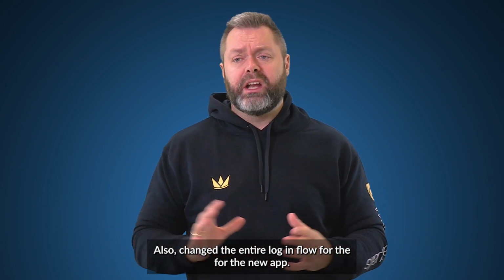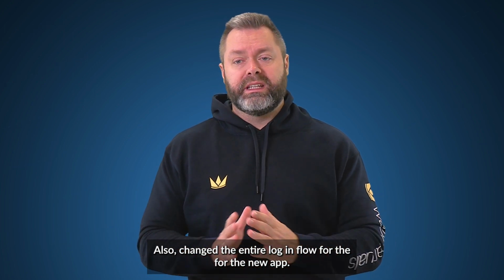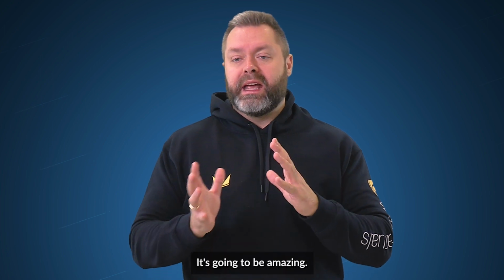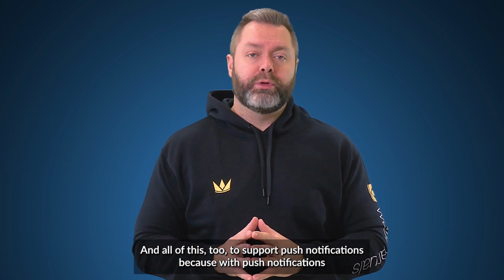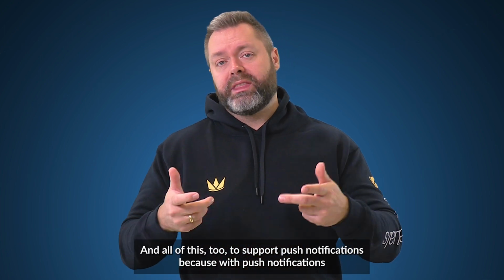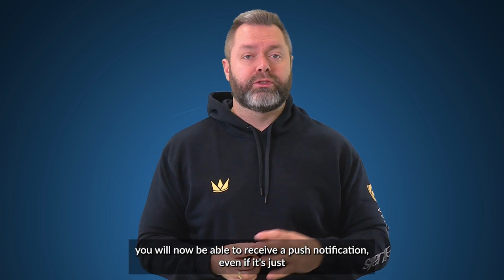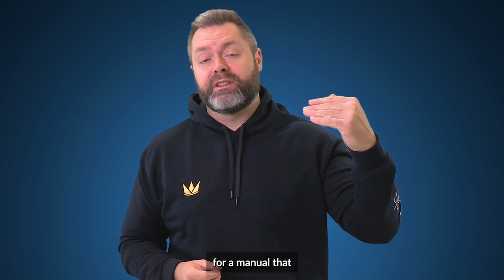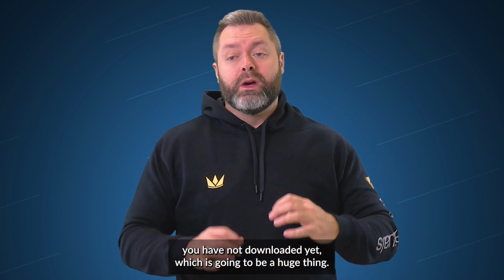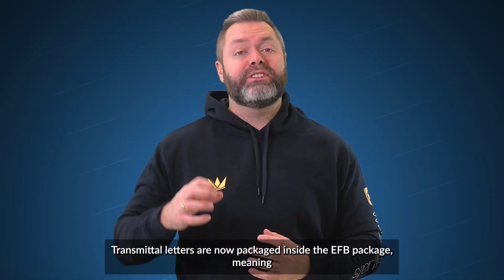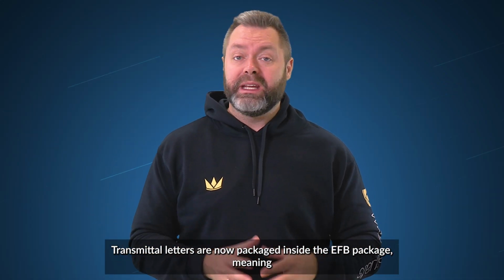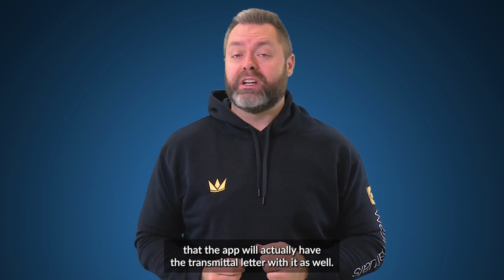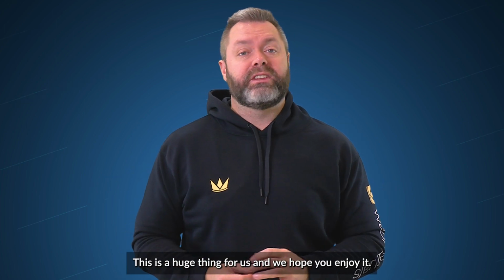Also, we changed the entire login flow for the new app. It's going to be amazing, and all of this is to support push notifications, because with push notifications you will now be able to receive a push notification even if it's for a manual that you have not downloaded yet, which is going to be a huge thing. Transmitted letters are now packaged inside the EFB package, meaning that the app will actually have the transmitted letter with it as well. This is a huge thing for us, and we hope you enjoy it.